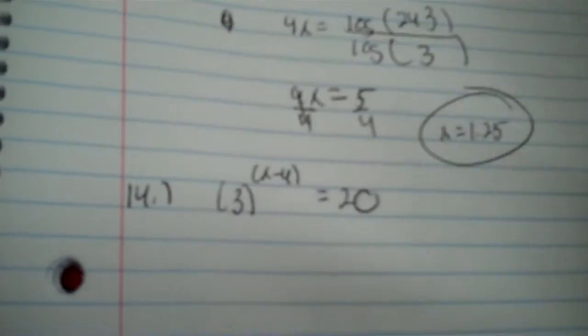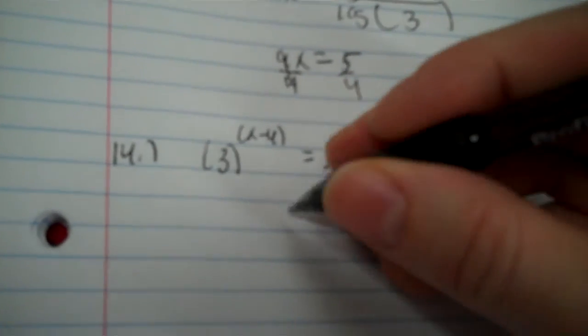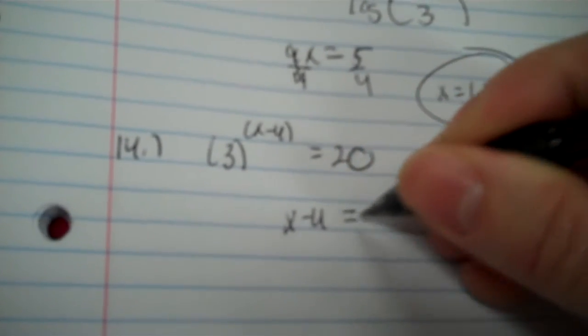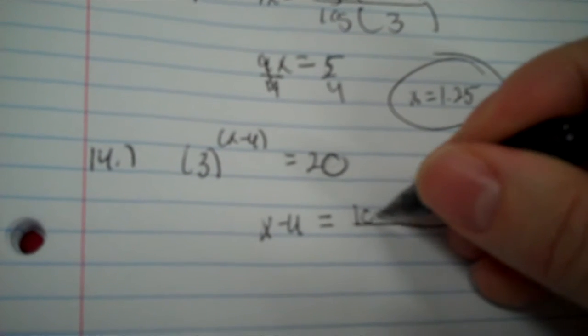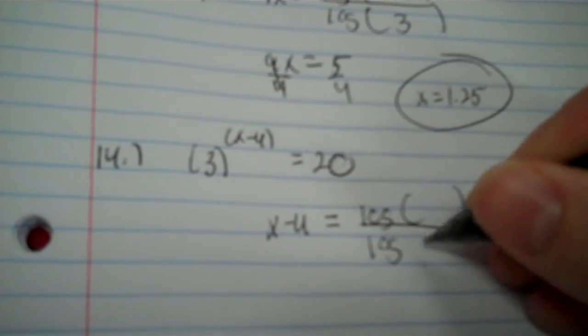Okay, number 14, the next problem. 3 to the x minus 4 power equals 20. Okay, so nothing's outside the power, so I take my exponent, x minus 4, and set that equal to the log ratio, log over log.